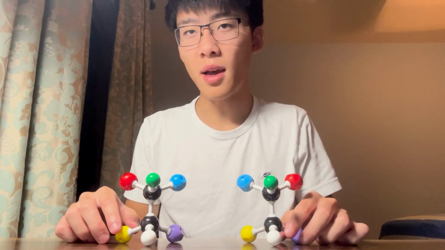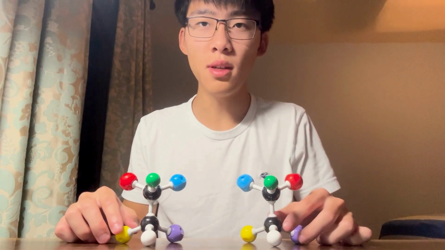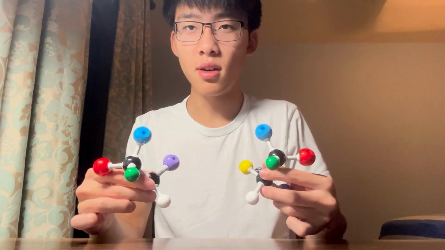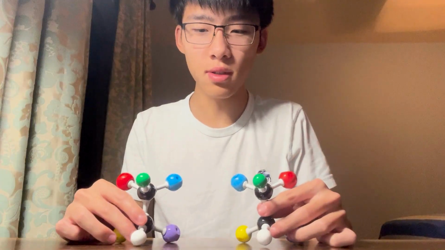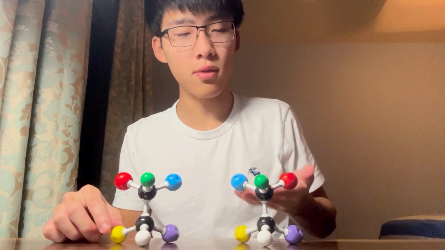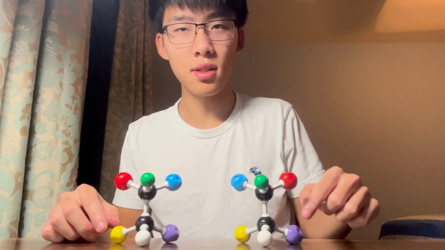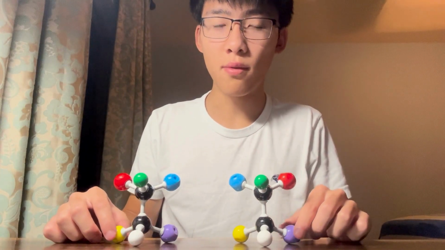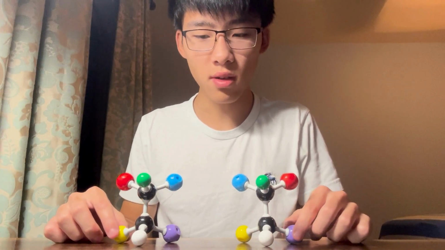Molecules that have the same atoms but are not the same are called isomers, and we can see two isomers here. These are actually two different molecules. They're not the same, even though they have the same atoms. We can see that they all have two black atoms and then one of these 6 rainbow colors. However, the orientation of them is different.